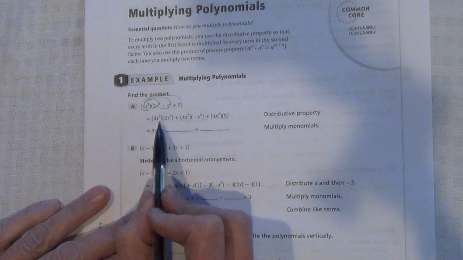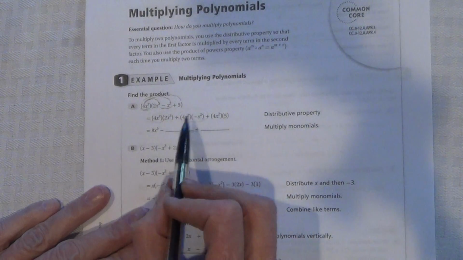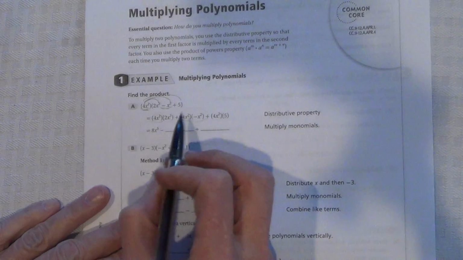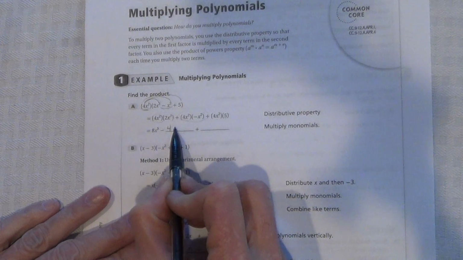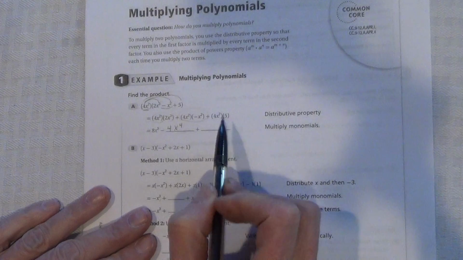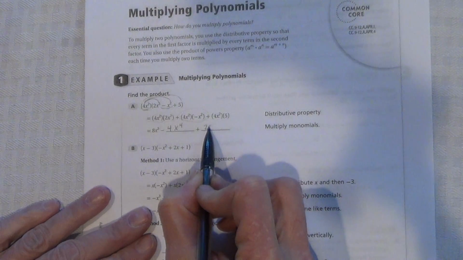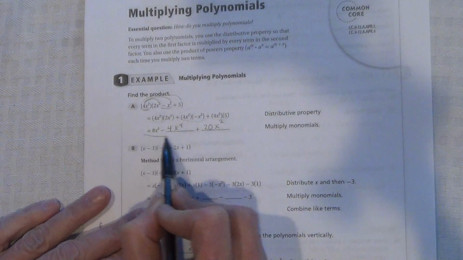So 4 times 2 is 8, and then you add your exponents, 2 and 3 is 5. 4 times -1 is -4, and you add your exponents, x to the 4th. 4 times 5 is 20, x squared. And there's your answer.